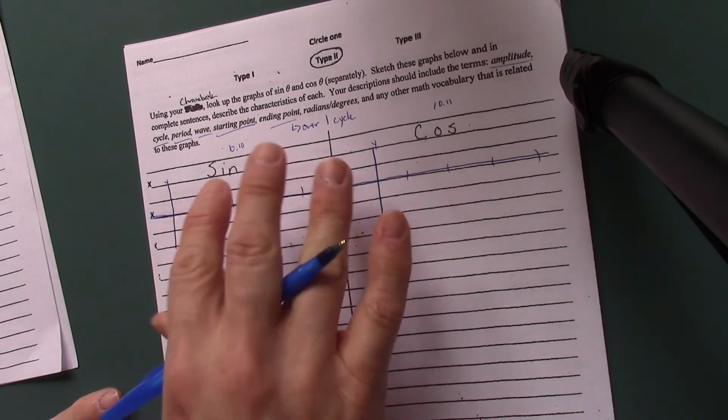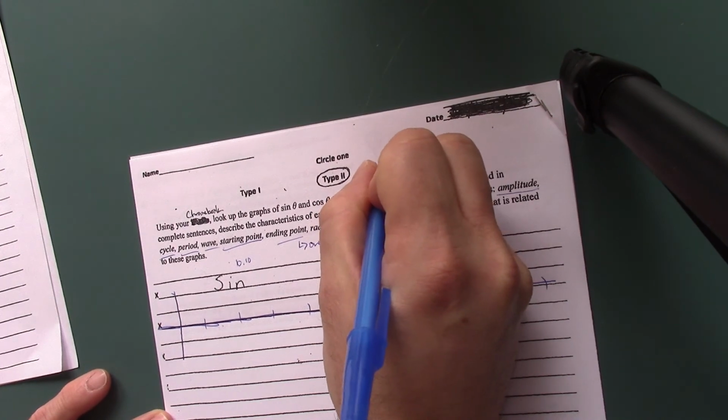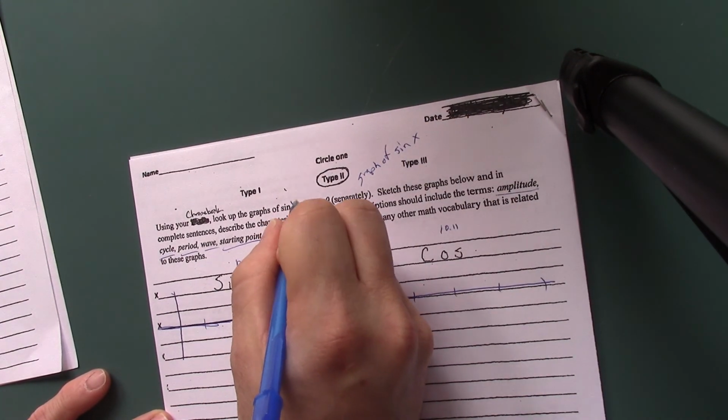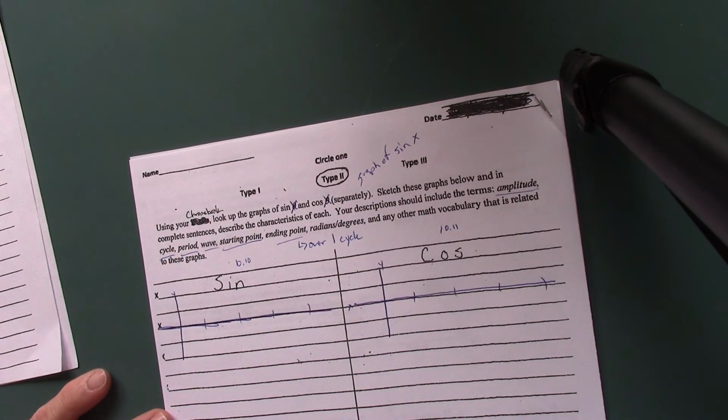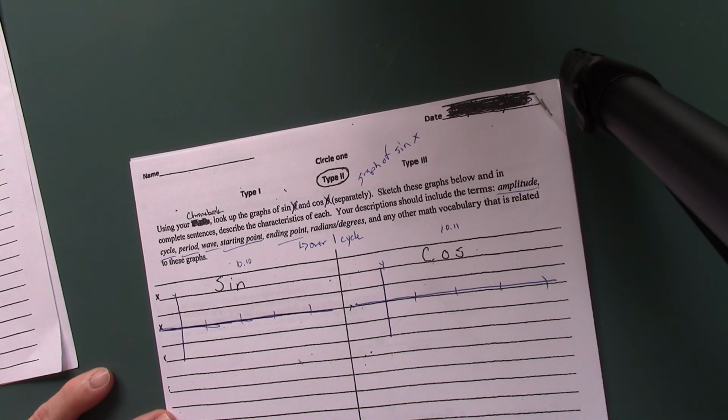For now, go to Google and literally type in graph of sine x. Don't put the symbol, you can't find there. Just make those x's, okay? Graph of sine x, graph of cosine x. Look at the images. Go and check out different math pages that maybe have graphs of them. See if you can find these words involved in there, okay?